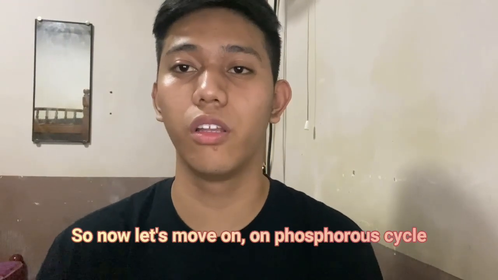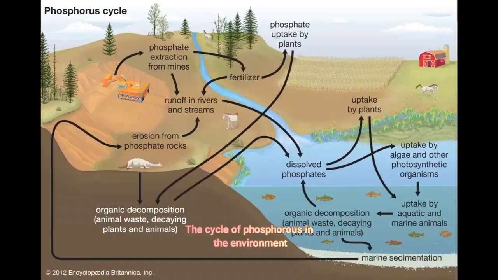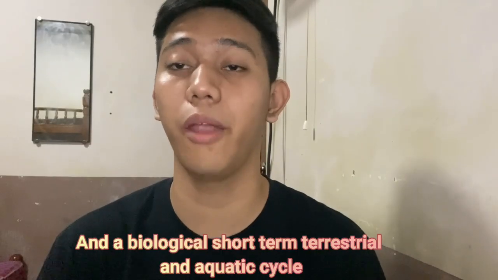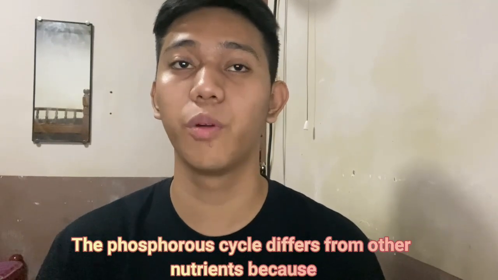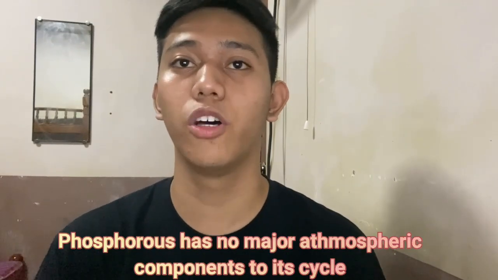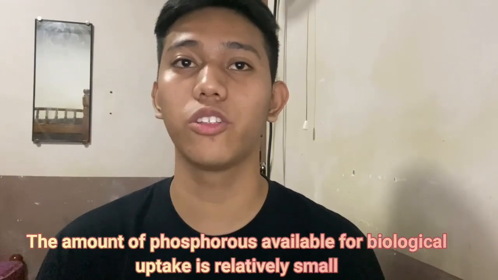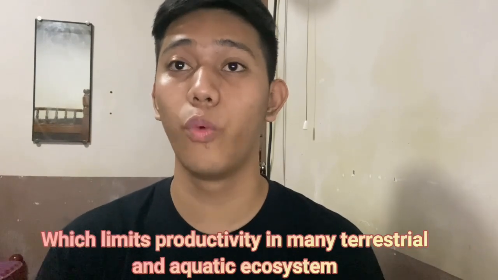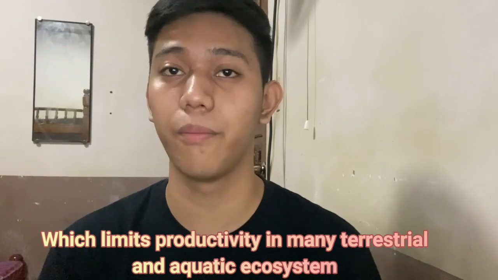So now let's move on to the phosphorus cycle. Phosphorus is essential for all life on Earth. The cycle of phosphorus in the environment includes a geological long-term cycle and a biological, short-term terrestrial and aquatic cycle. The phosphorus cycle differs from other nutrient cycles because phosphorus has no major atmospheric components to its cycle. The amount of phosphorus available for biological uptake is relatively small, which limits productivity in many terrestrial and aquatic ecosystems.